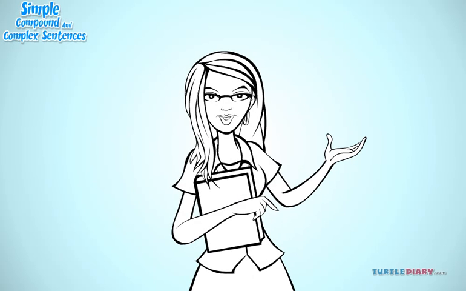Now that you have learned about sentences, try identifying them by type when you use them while reading or writing.